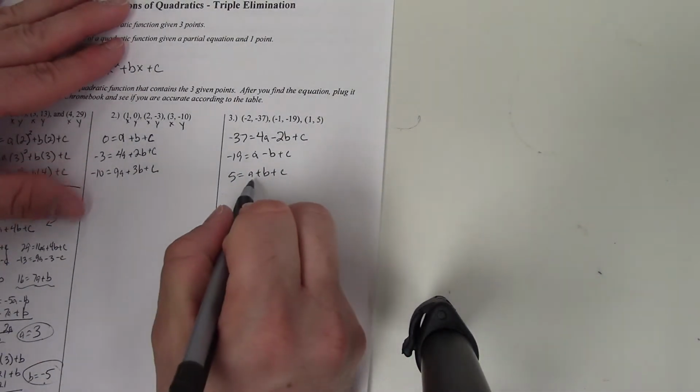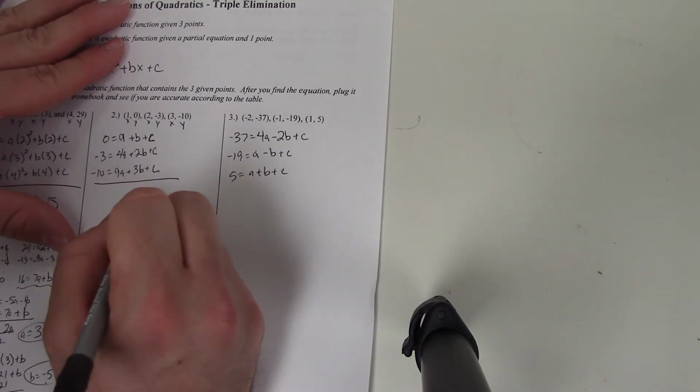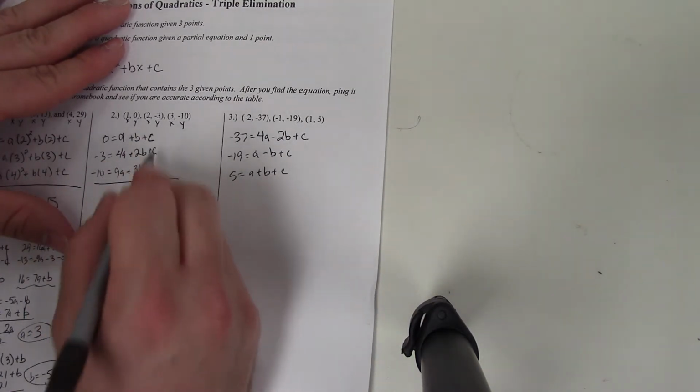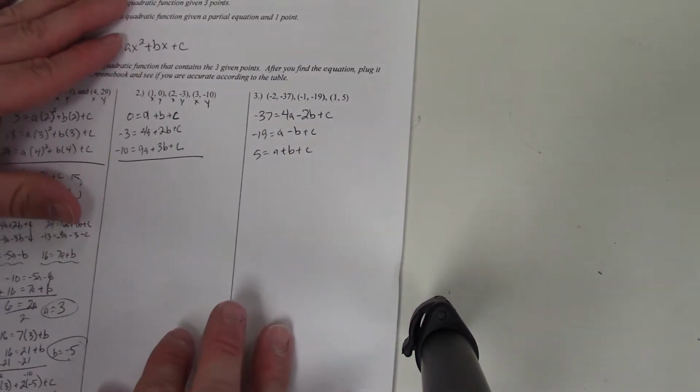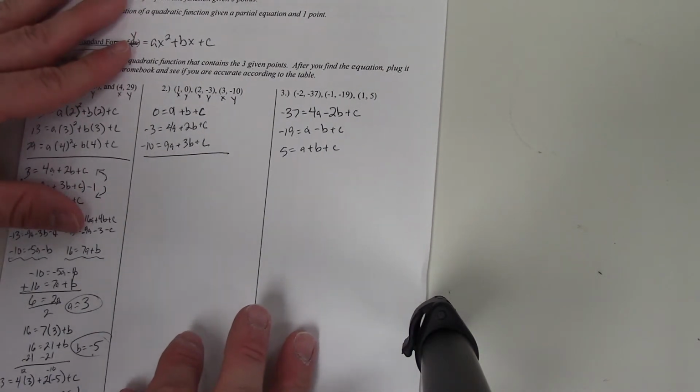Okay. Those are set up. Go ahead and work through these problems. Again, I'm going to just keep working through this one so you can see the work if you'd like, but I'm not going to do a whole lot more explaining. You can just watch what I'm doing.